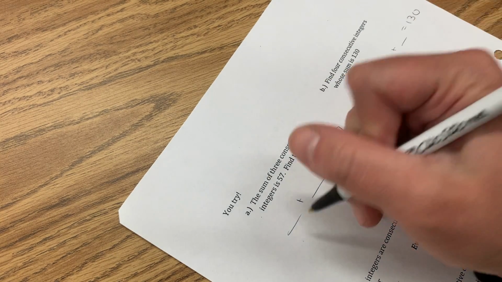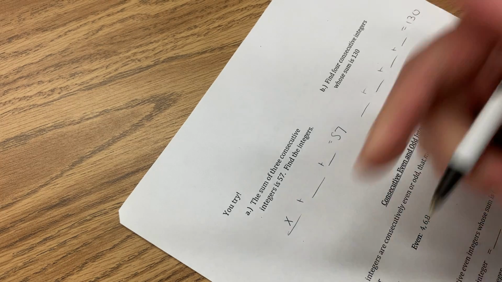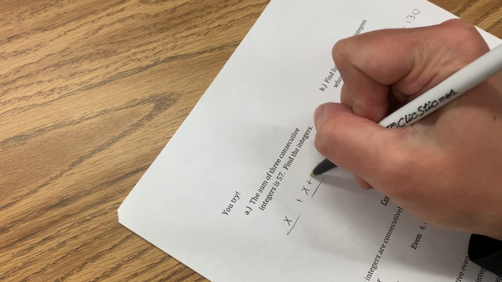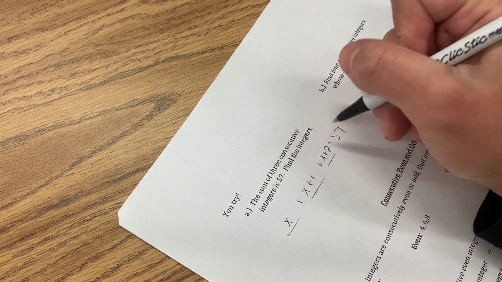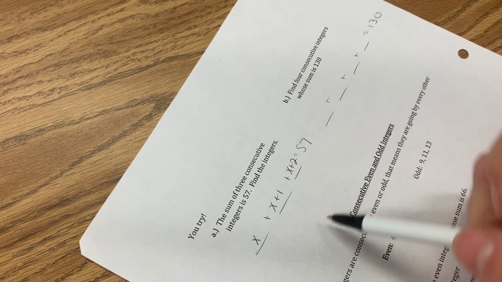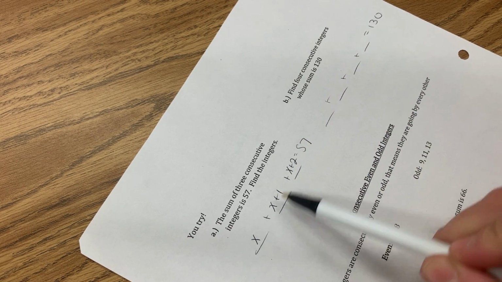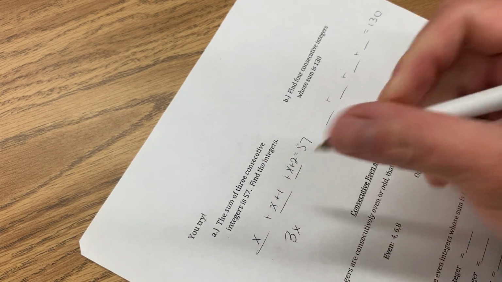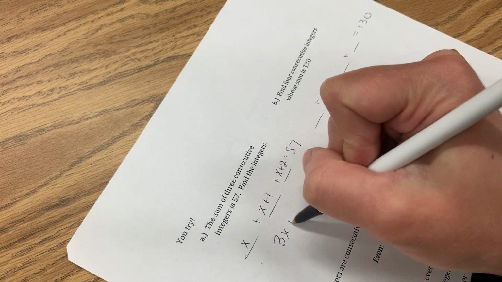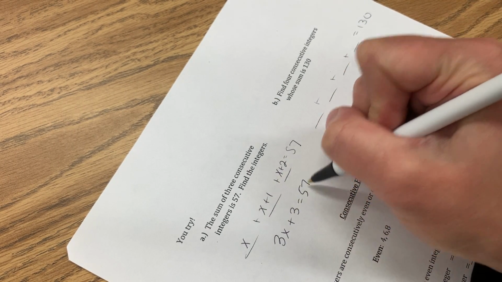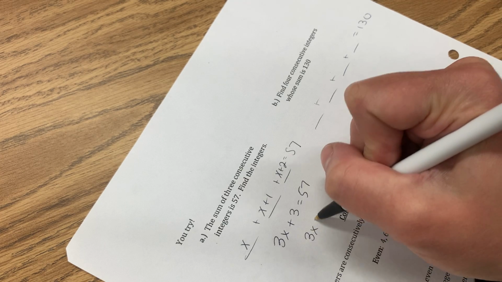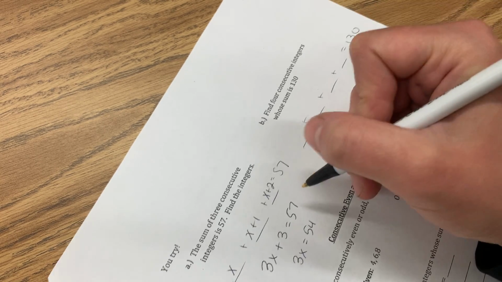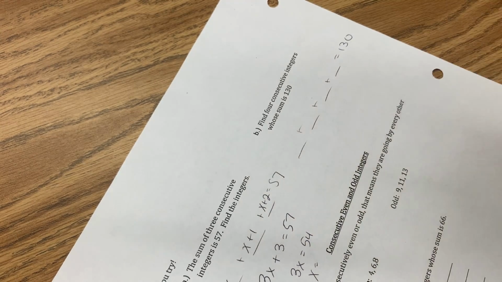All right, the first integer we don't know, but we know the second integer is 1 space away, and the third one is 2 spaces away. So what would it be? So we combine our like terms, 3x. We combine our numbers, 1 and a 2 make a 3. And then we just go ahead and solve for x. You have to show me this work or you will not receive full credit.